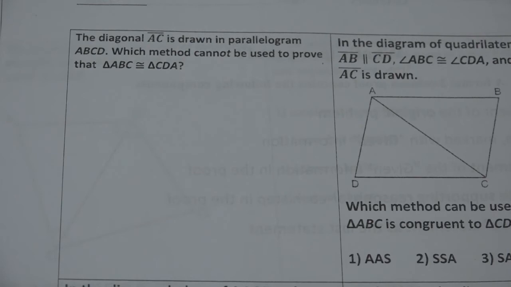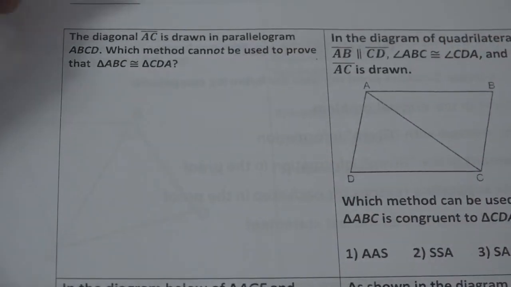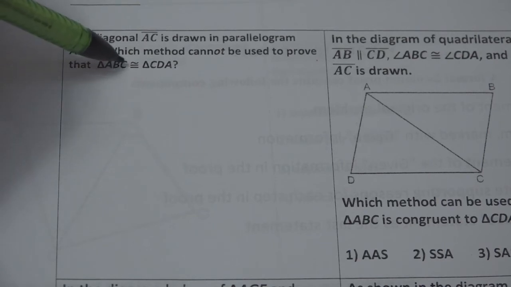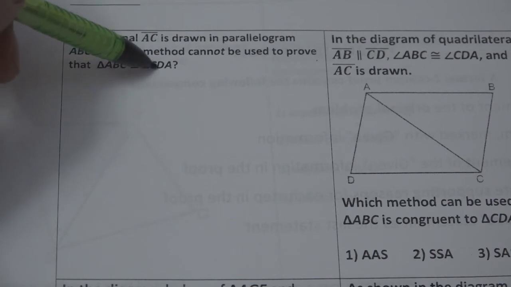Right here. So it says the diagonal AC. Oh my God, I'm making so many mistakes. The diagonal AC is drawn in parallelogram ABCD. Which method cannot be used to prove that triangle ABC is congruent to triangle CDA?